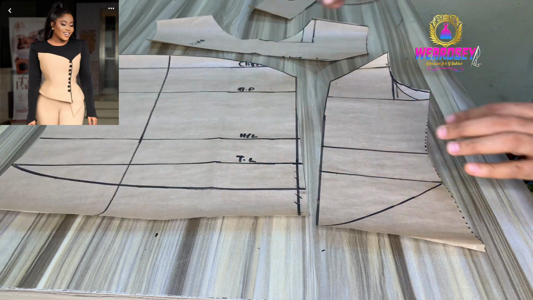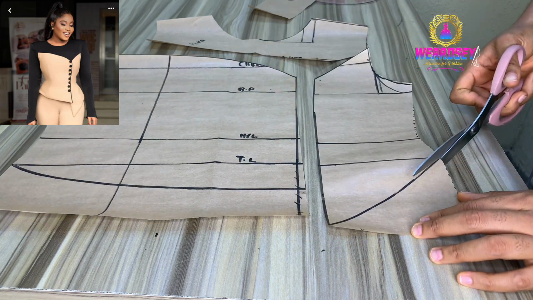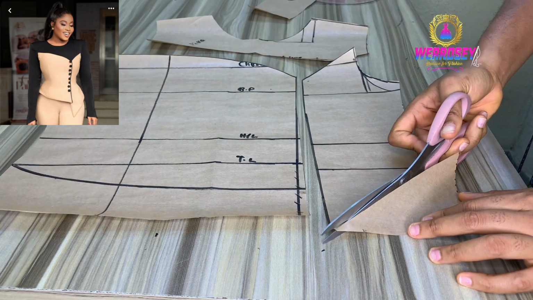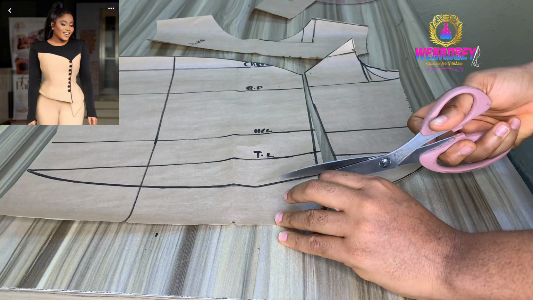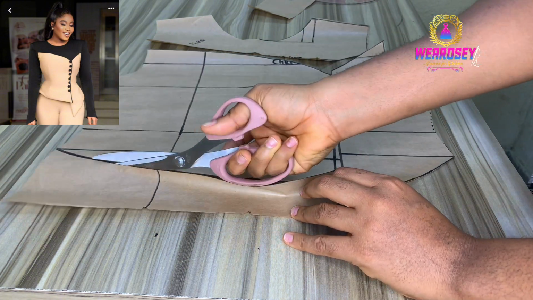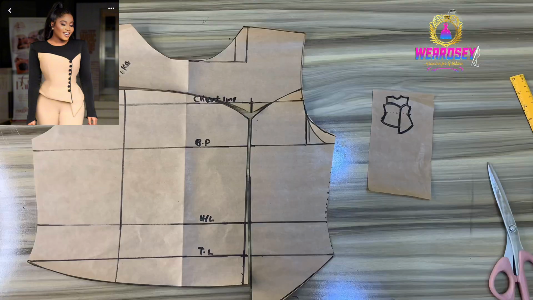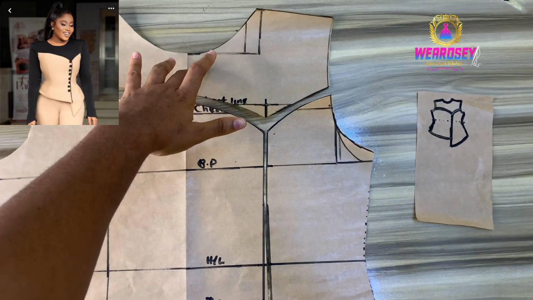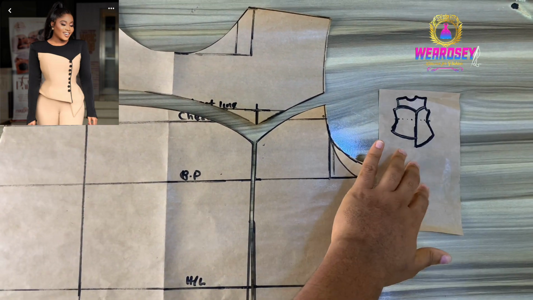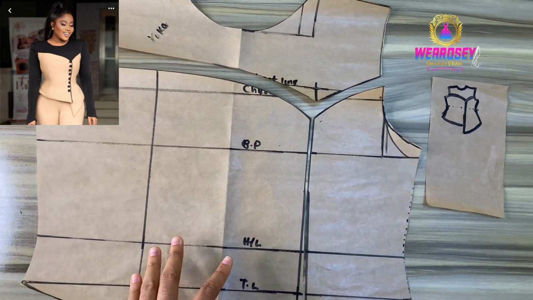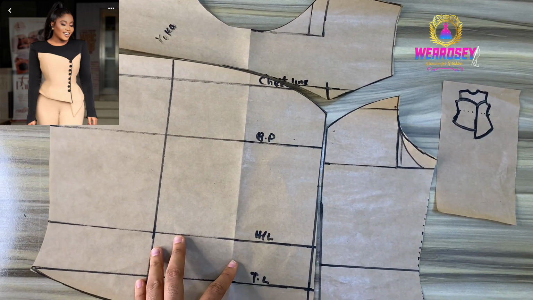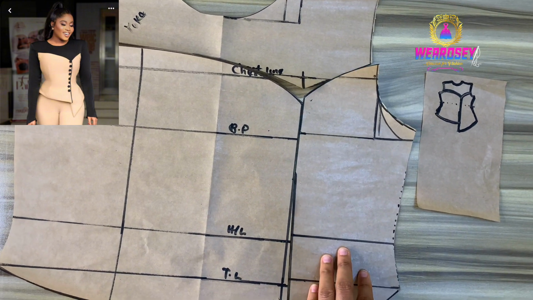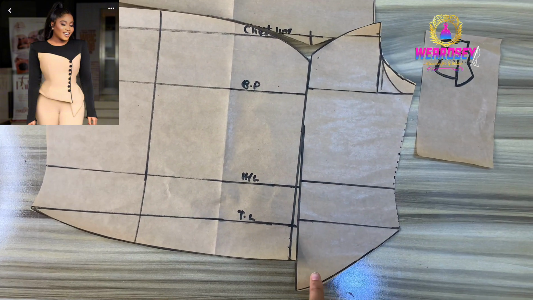So now I'm going to cut out my pattern and then I'm going to show you how it looks. If you want to draft this pattern, this is the best way to draft it. Can you see that it's looking exactly as what we have on the screen? We have the yoke, we have the shorter part, and we have the longer part. That's the 3 parts of this pattern.